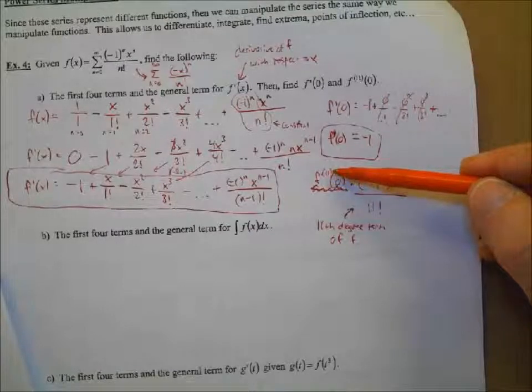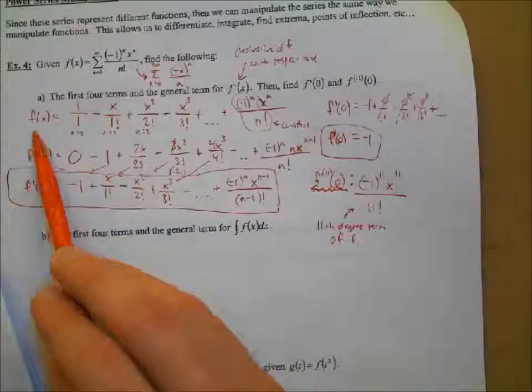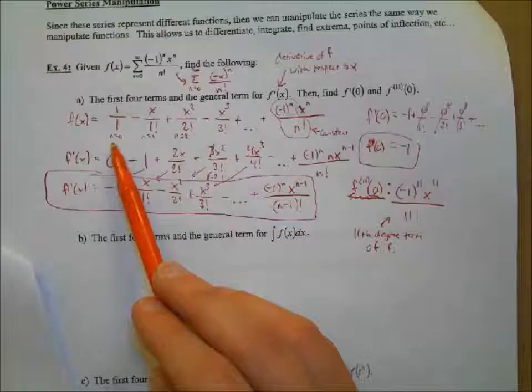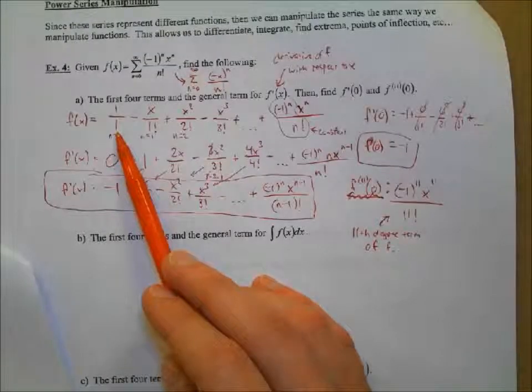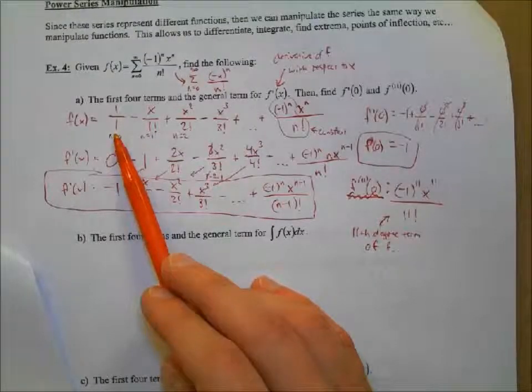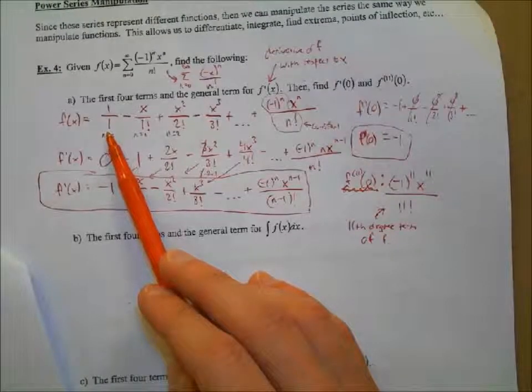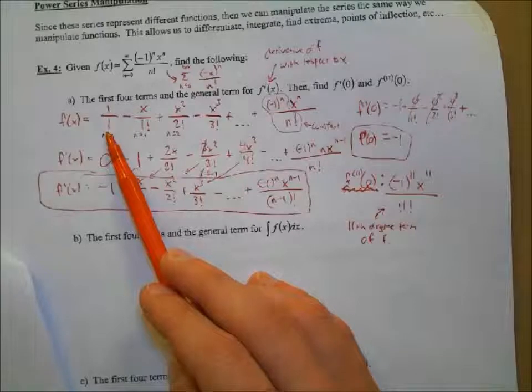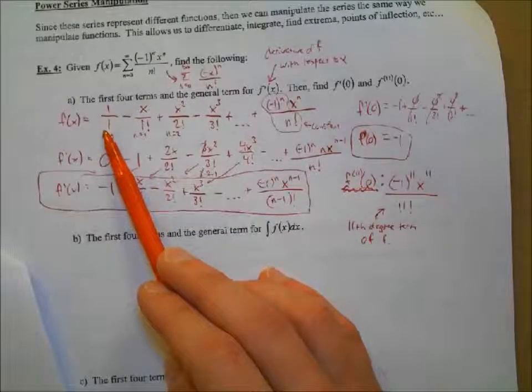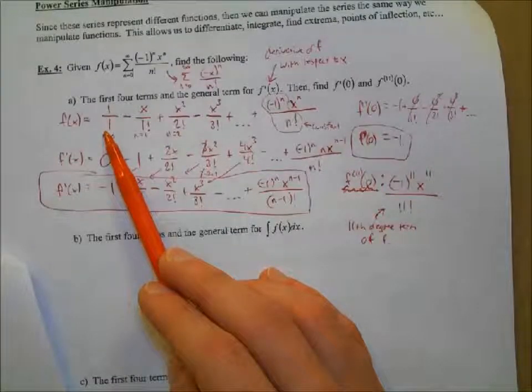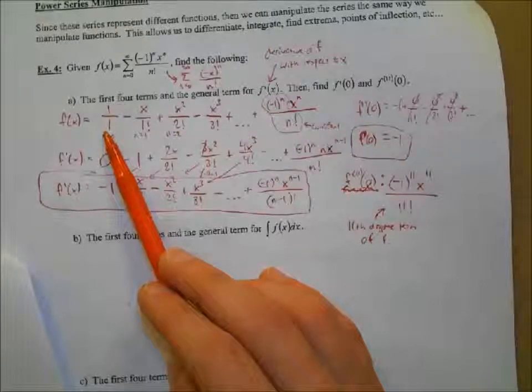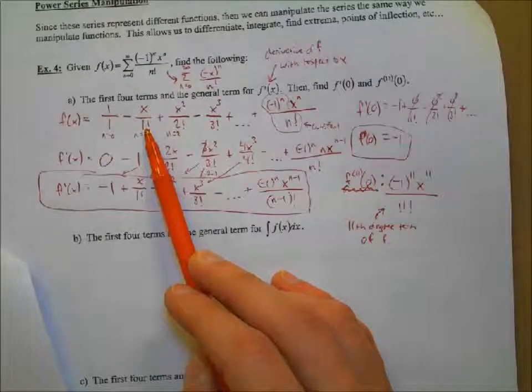In this function f, the first degree term, if I take 11 derivatives of this, what's it going to go to?